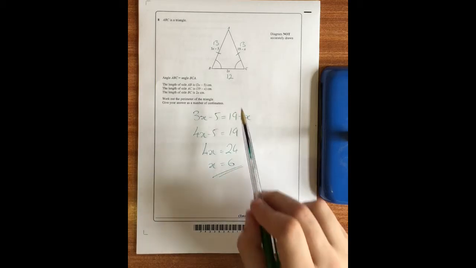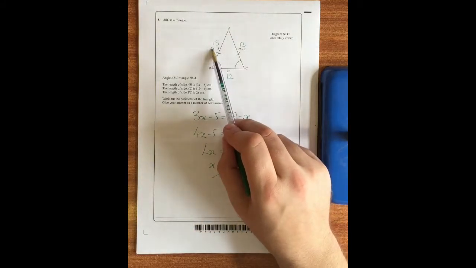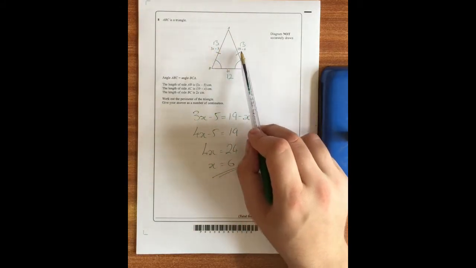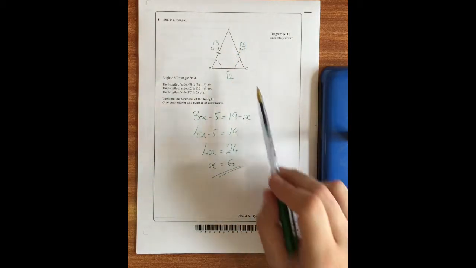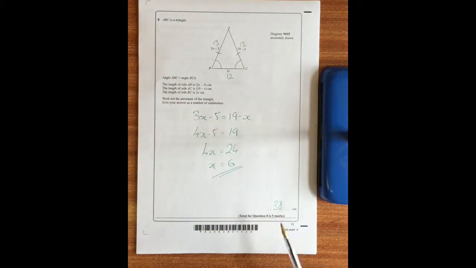Once you've got that x is 6, we can then work out the length of each side. So 3 times 6, take away 5 is 13. 19 take away 6 is 13. And 2 times 6 is 12. So 13 add 13 add 12 is 38.